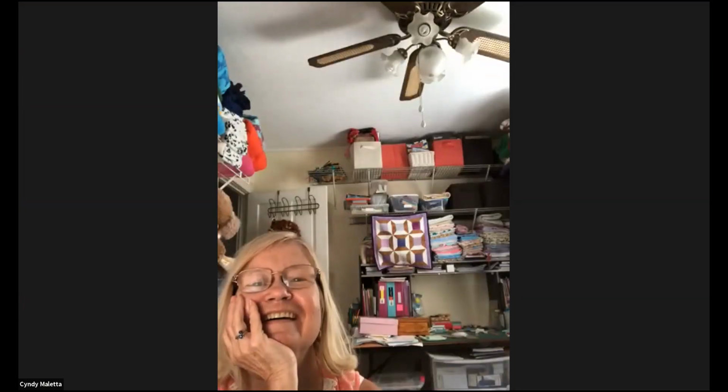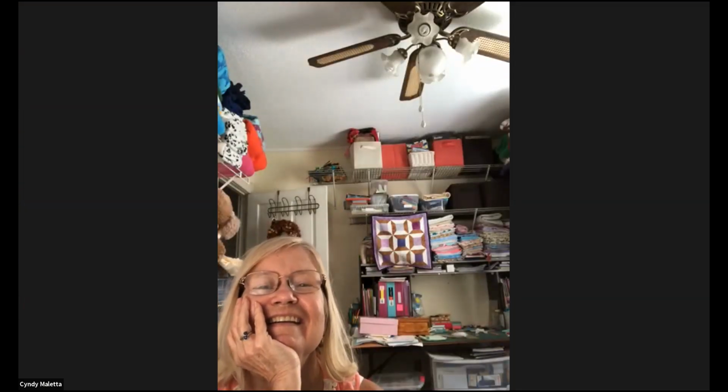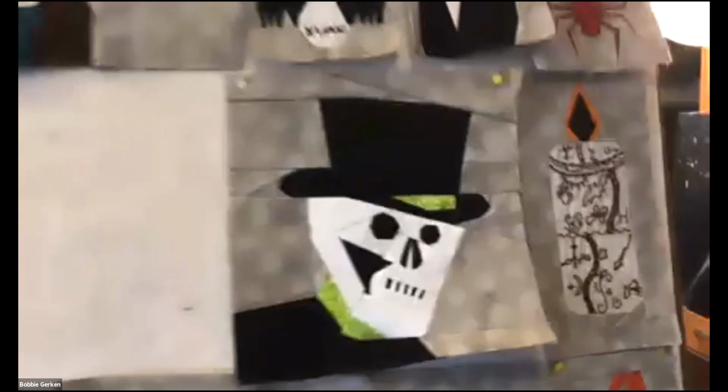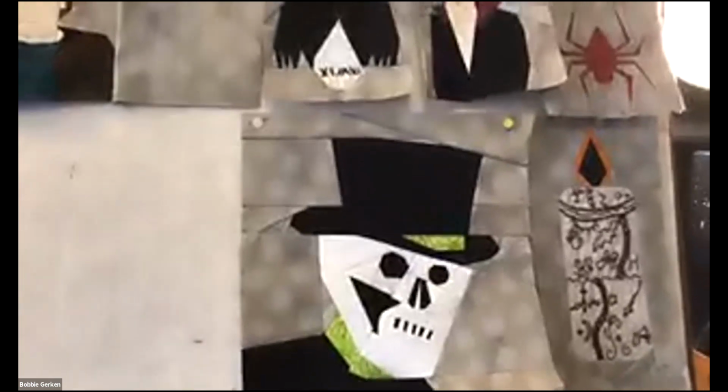Oh, it's missing the left side because the first row is underneath the second row. They're all sewn together, but I ran out of room width-wise, so I'm just doing my last 3 blocks, which I've started. And then, is he not the cutest thing ever?